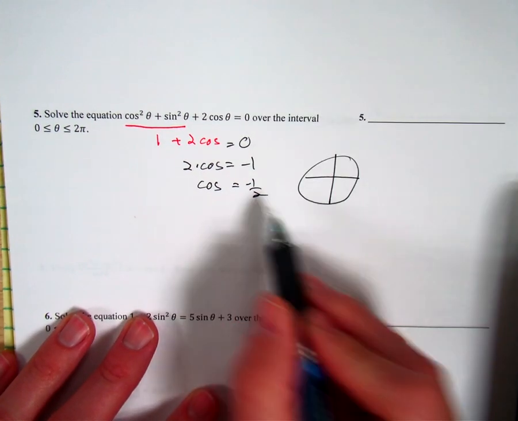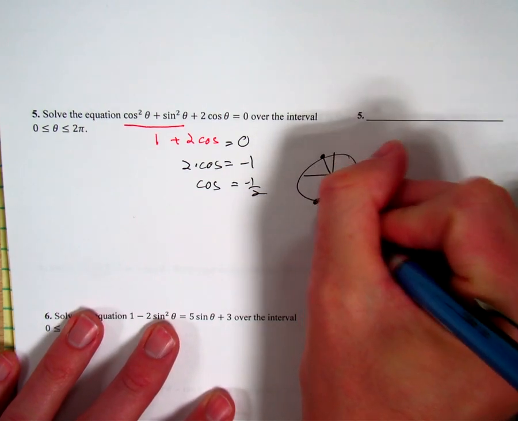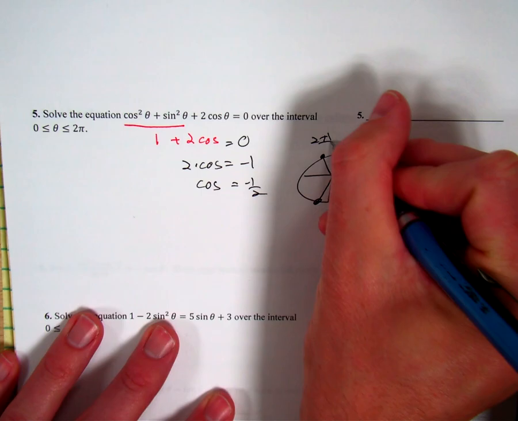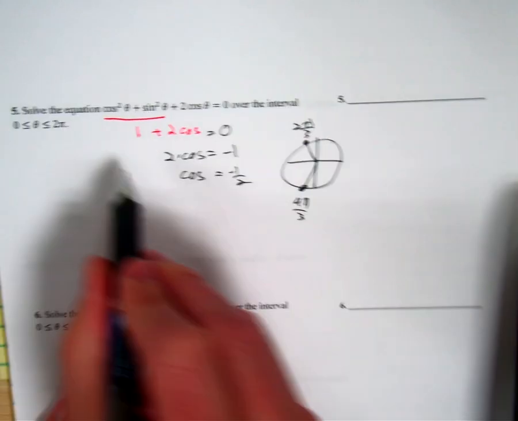Okay, cosine is our left and right. Negative a half would be just a little bit to the left, and that would be 2 pi over 3 and 4 pi over 3. Again, just a closed interval.